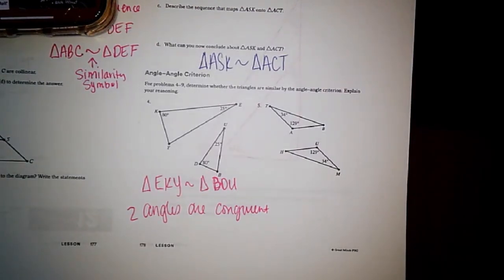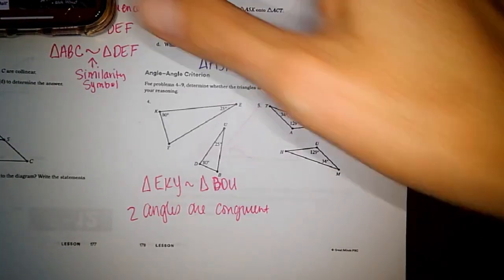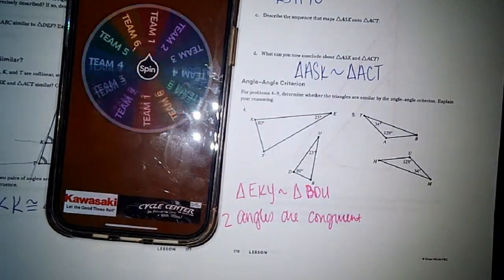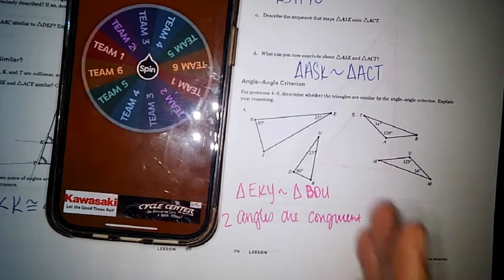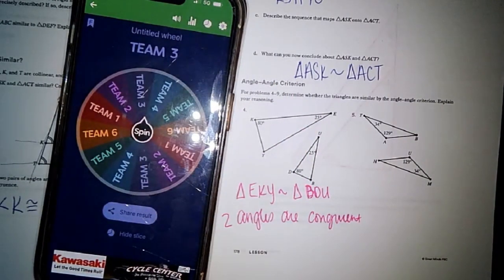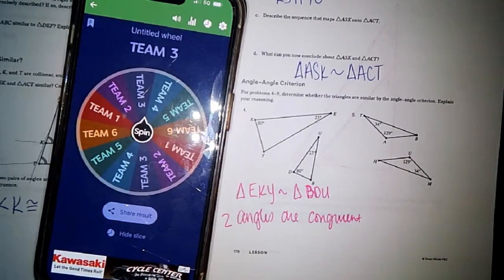Okay, ready? Number 5. 4 points, 4 points each. Team 3, seat 2. Team 3, seat 2. Okay, ready? Here we go.